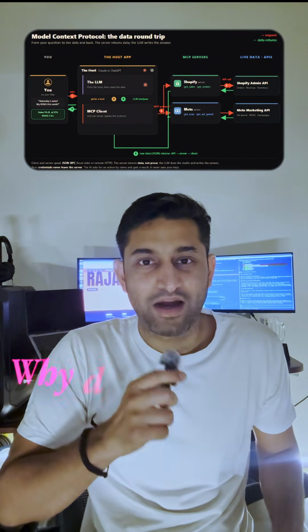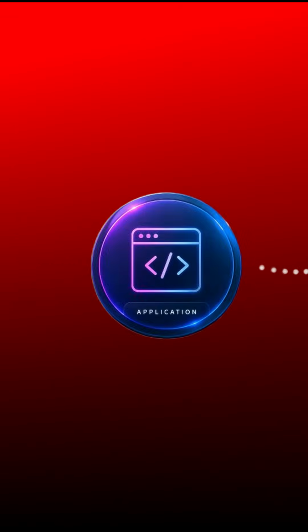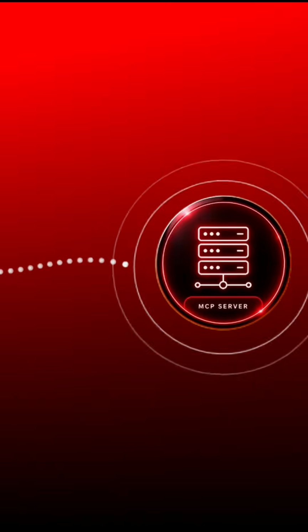What is MCP? Why do we need it? How does your data flow from your application to the model to the MCP server? How does all that work? We learn that right now.